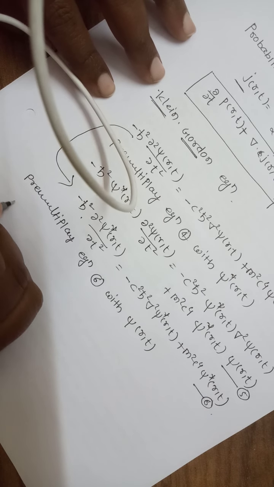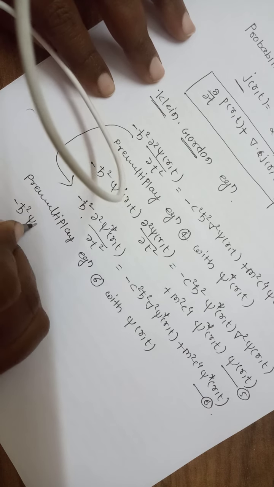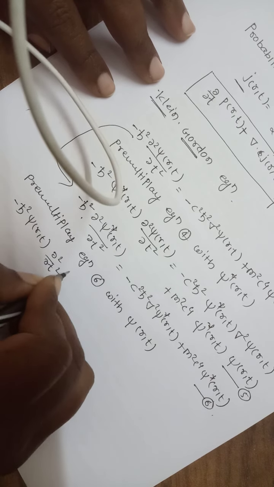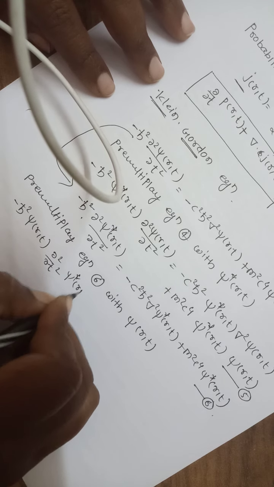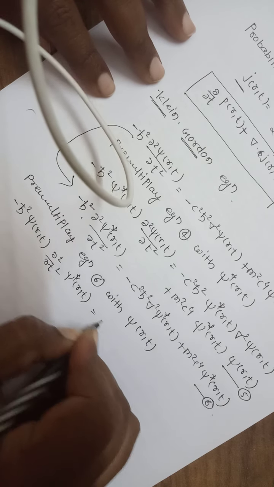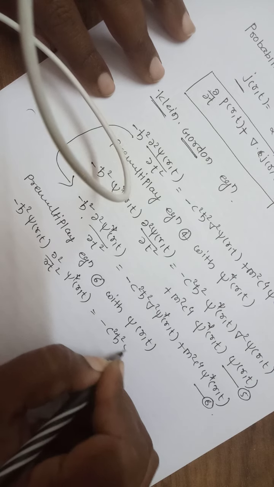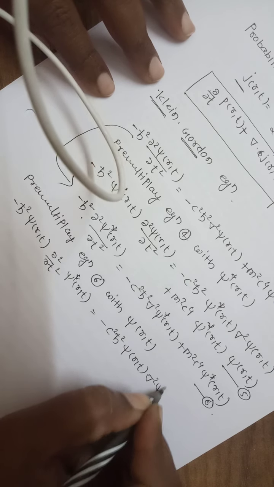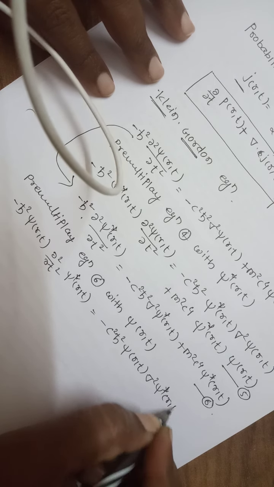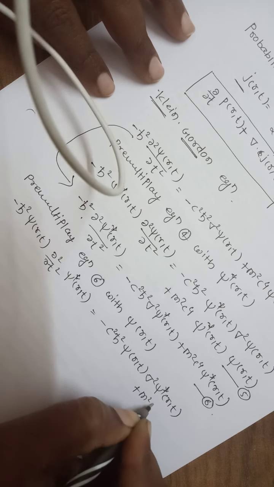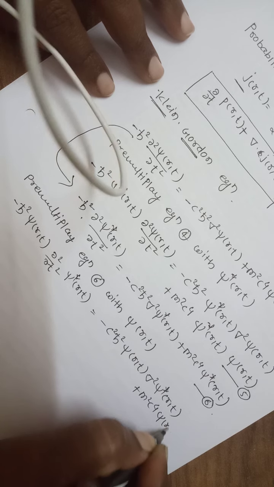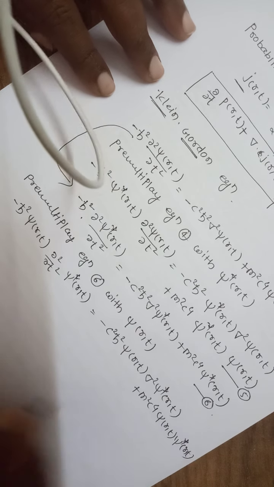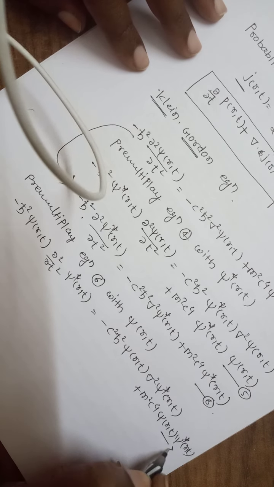First, minus h cross square psi of r,t del square by del t square psi star of r,t is equal to minus c square h cross square psi of r,t del square psi star of r,t plus m square c power 4 psi of r,t into psi star of r,t. That is equation number 7.